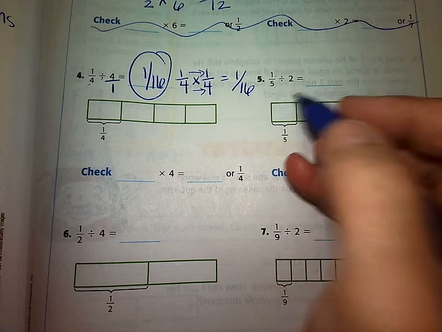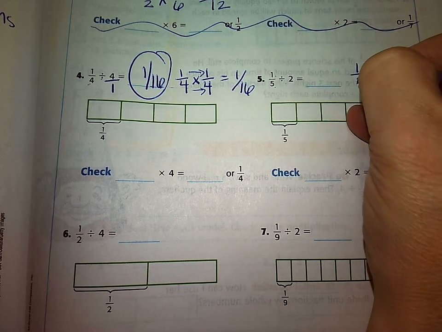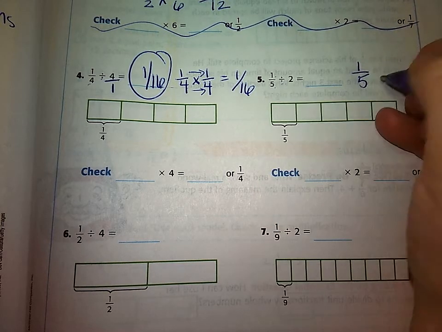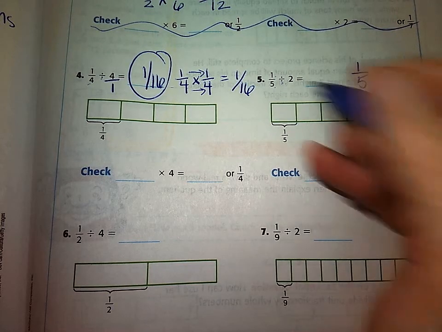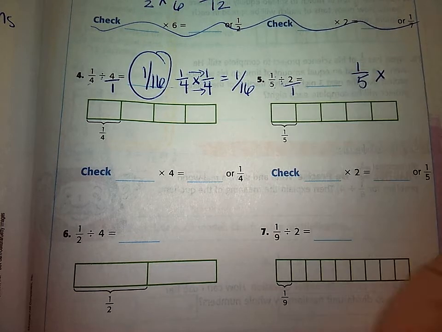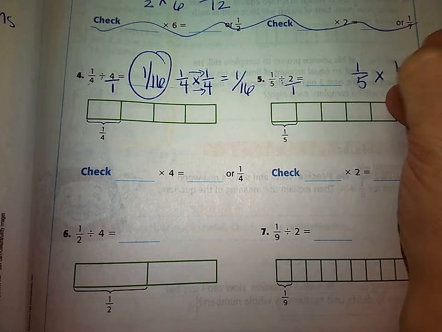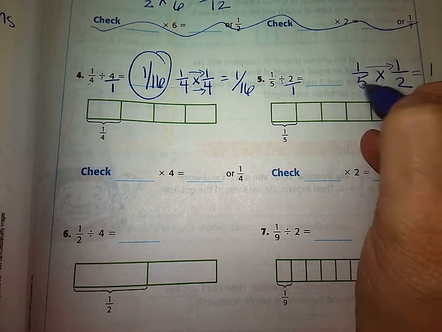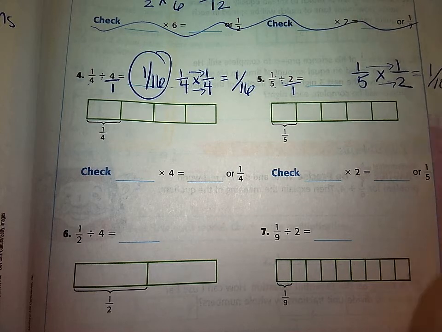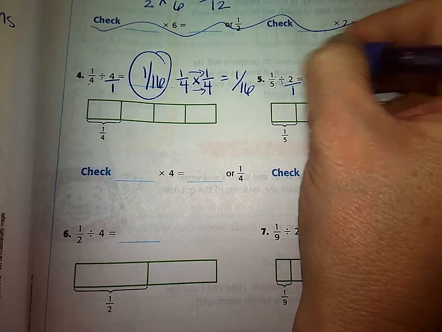1/5 divided by 2. Keep, change that division sign into multiplication. It's opposite. And flip. Remember my 2 is 2 over 1. It's a whole number, so it's 1 over 2. Now I just multiply. 1 times 1 is 1. 5 times 2 is 10. 1/10.